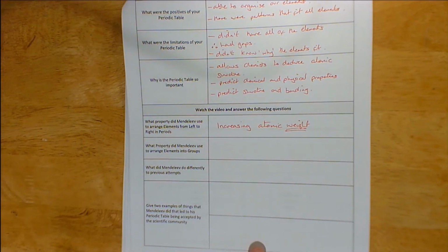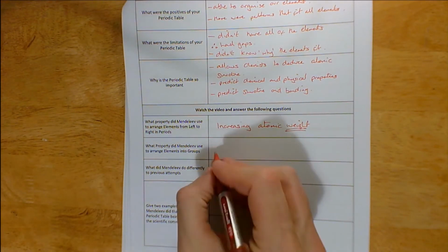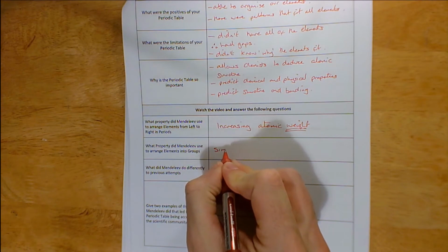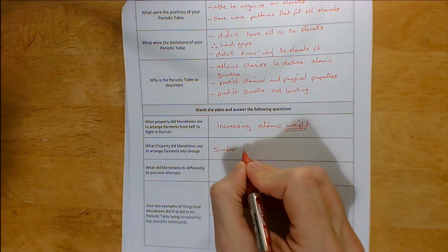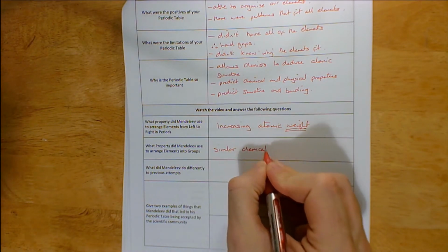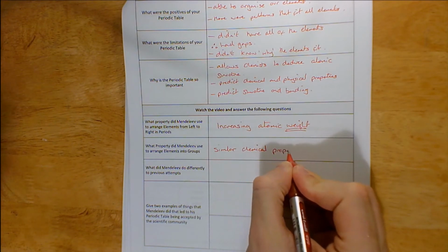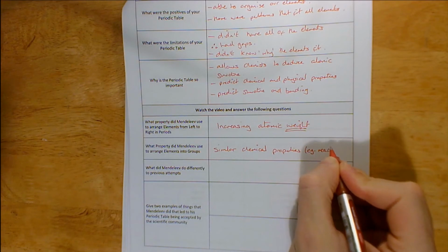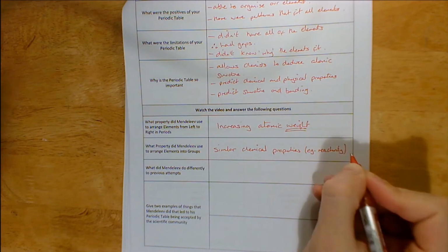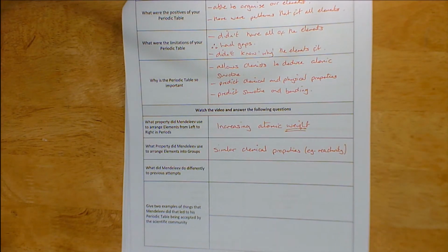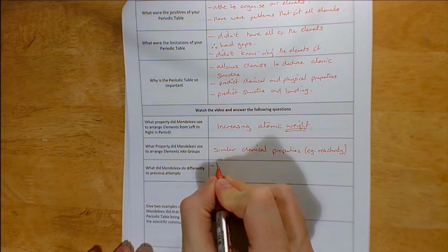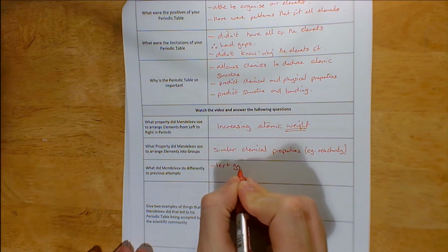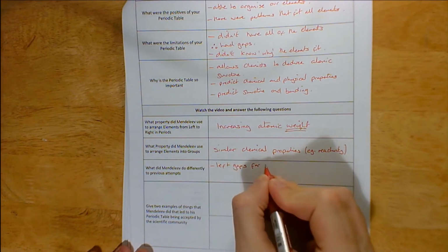And he organised them into groups by similar chemical properties. For example, reactivity. So what did Mendeleev do differently to previous attempts? He left gaps for undiscovered elements.